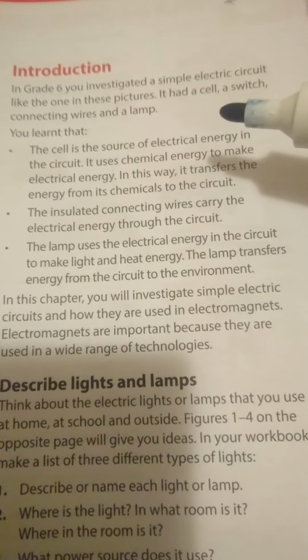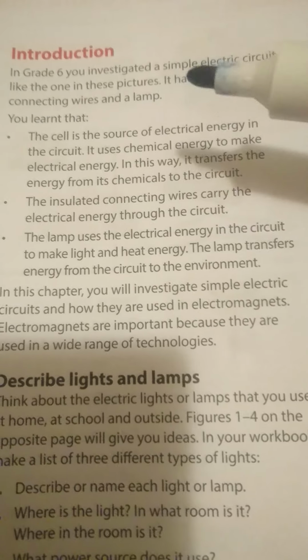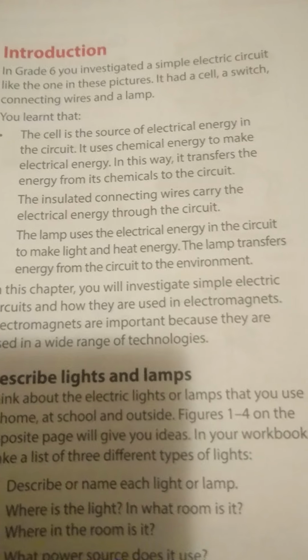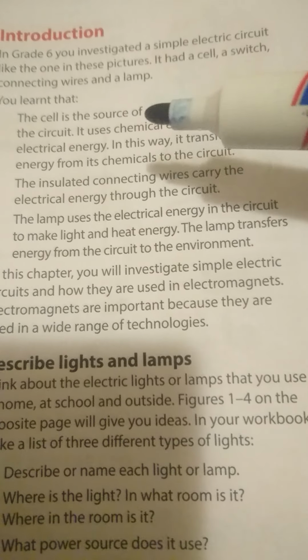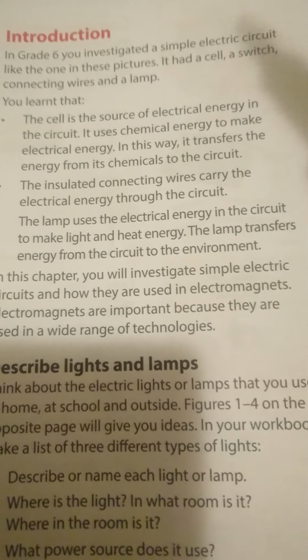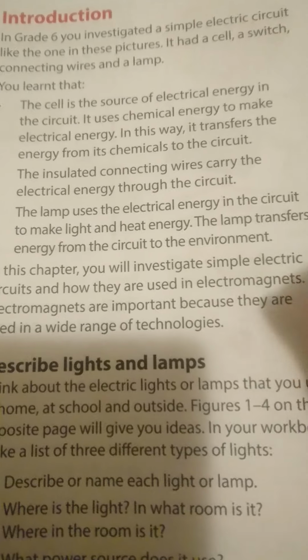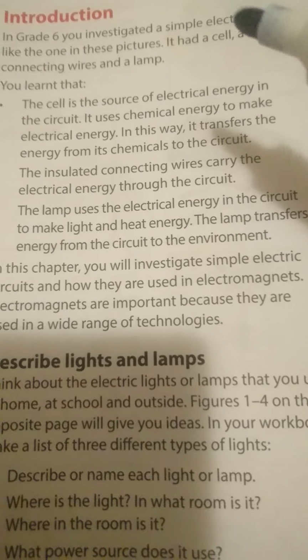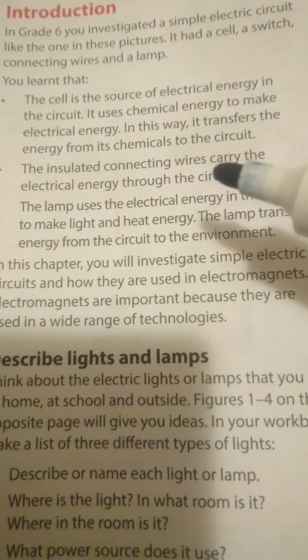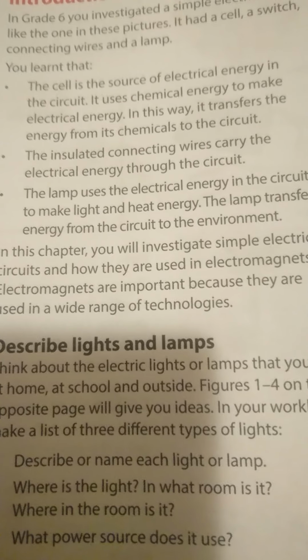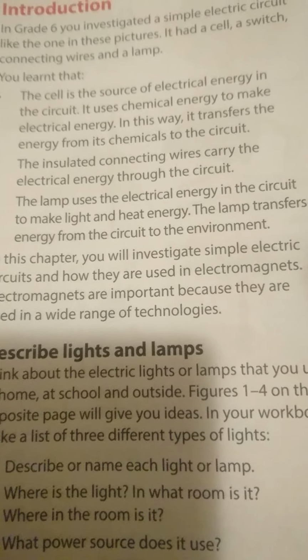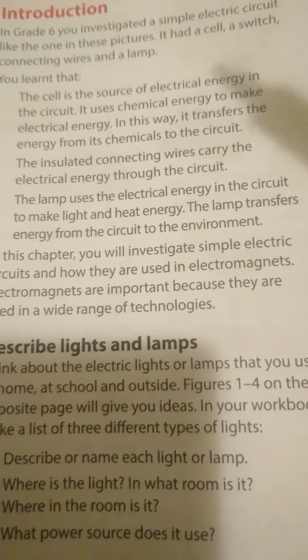The cell is the source of electrical energy in the circuit. So the cell provides the circuit with energy. It uses chemical energy to make electrical energy. So it converts the chemical energy inside of it to electrical energy. In this way, it transfers the energy from the chemicals to the circuit. So that electrical energy will now flow through the circuit and energy will be transferred to the output device.